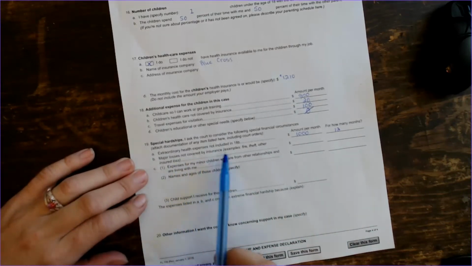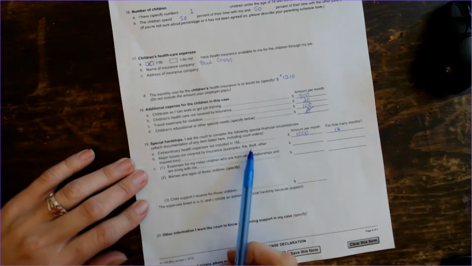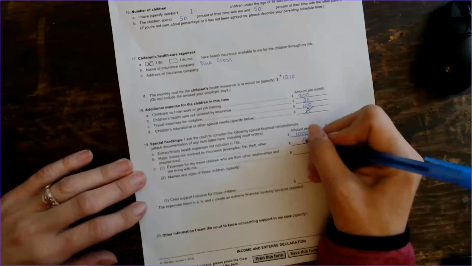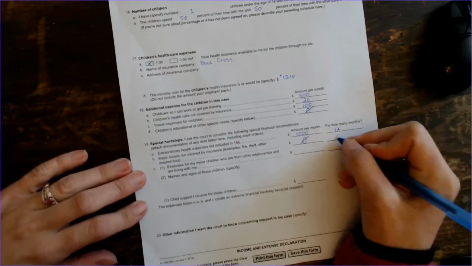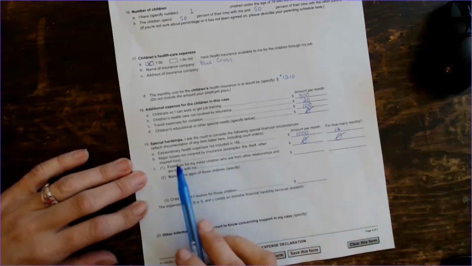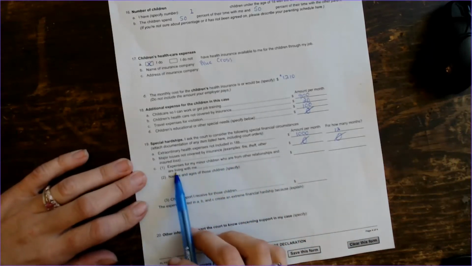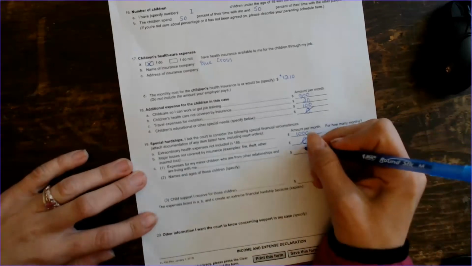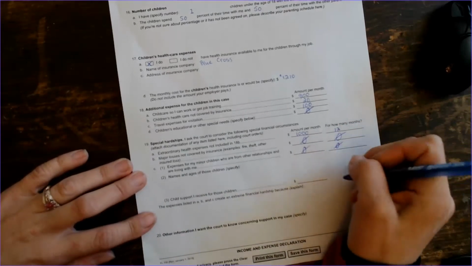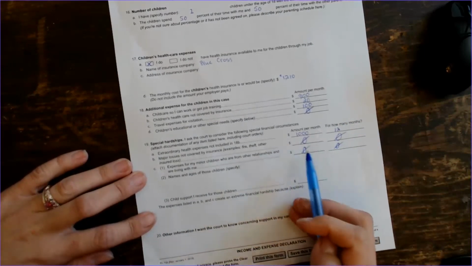Major loss is not covered by insurance, so things like fire, theft, other insured losses. I don't frequently see a lot that goes in this situation category. Expenses for my children who are from other relationships and are living with me. Well, I don't have that in this situation, but I certainly see it in a lot of situations.